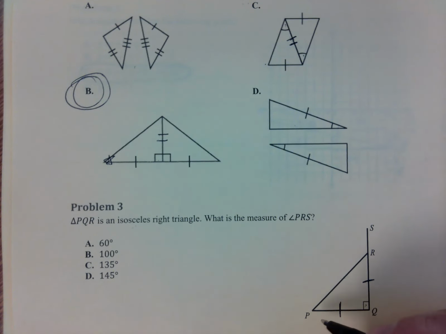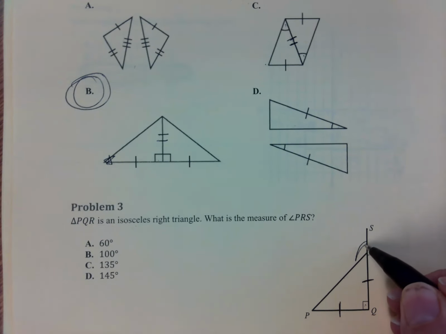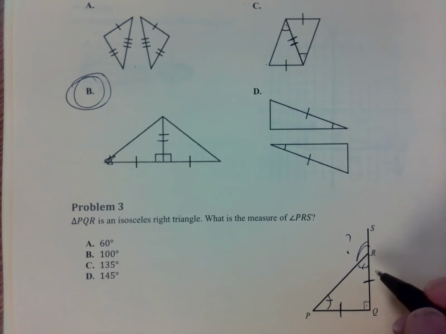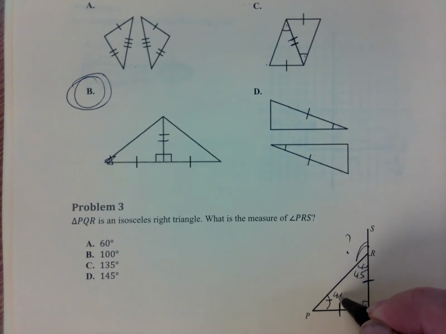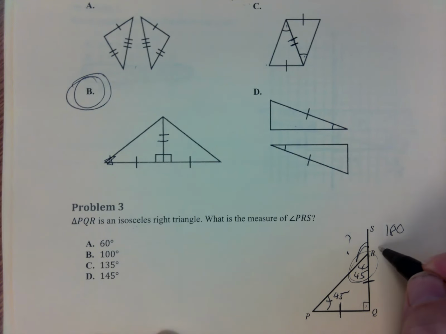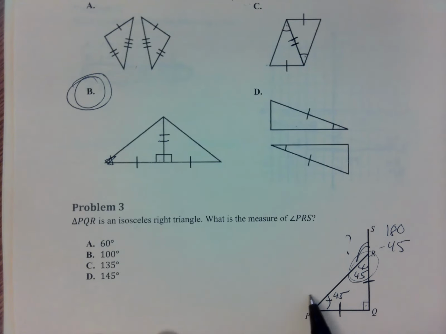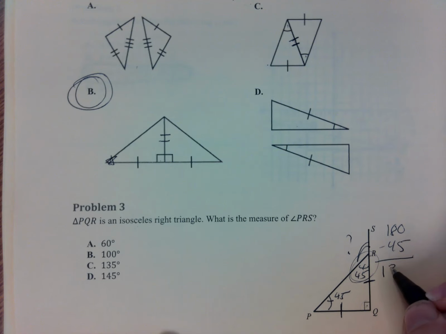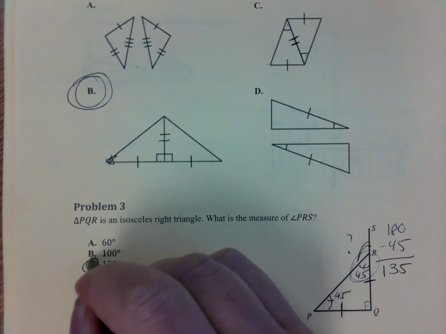It's asking for the measure of PRS. So PRS is asking what this angle is equal to. If this is an isosceles triangle, and this is 90, these two have to be the same thing. If I did 90 divided by 2, both of these are going to be equal to 45. Now that I have this angle, I can do 180 minus 45, or I could do 45 plus 90. Either way you do it, you should get 135. C.